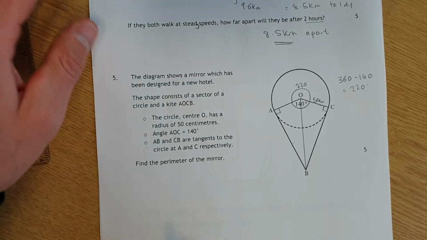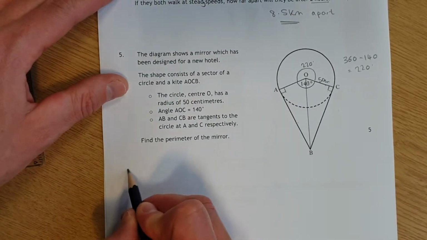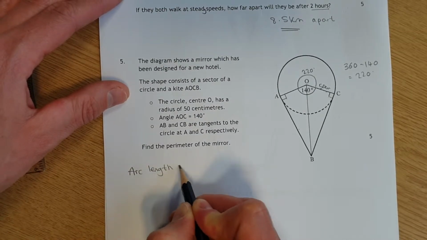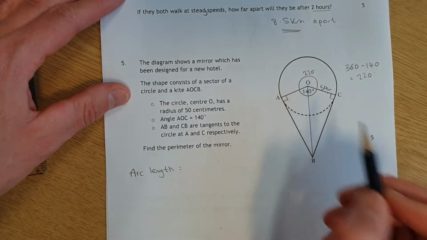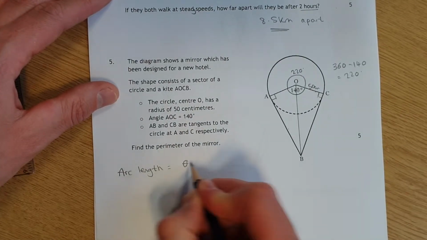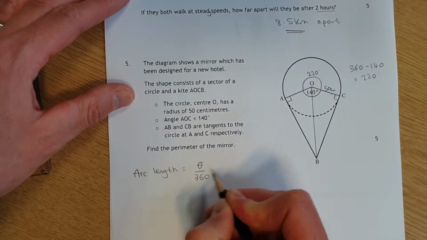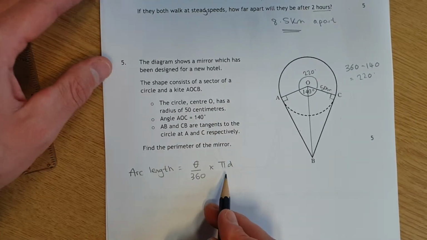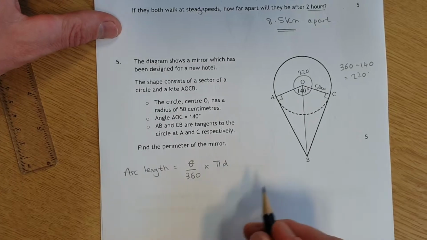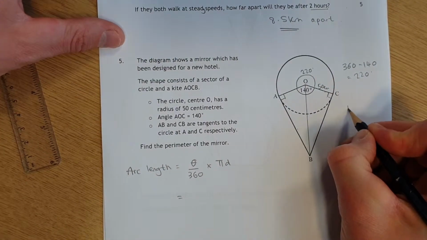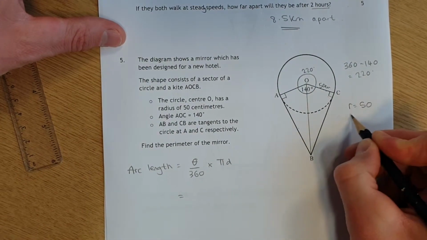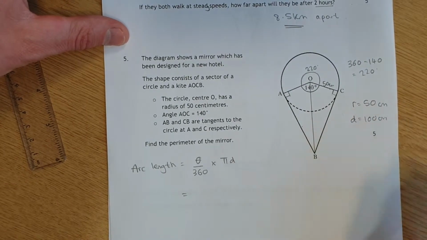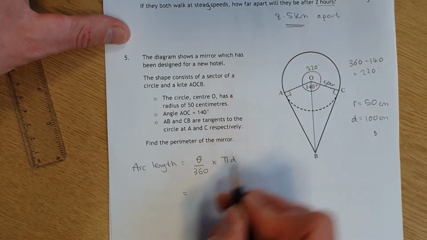So first of all, we're looking for an arc length. So the arc length formula is one you need to remember. So arc length, it's your angle at the centre. Sometimes you see x, sometimes it's called theta, it doesn't really make any difference, over 360 times pi d. Pi r squared is if it's an area that you're looking for, but we're looking for a length of an arc this time. So if our radius is 50, the diameter is double that, so that is going to be 100 centimetres, and our angle is 220.